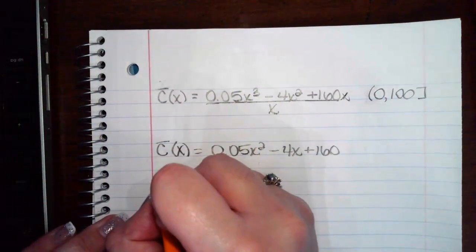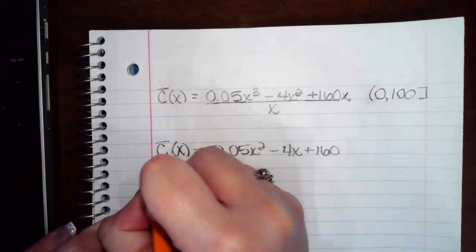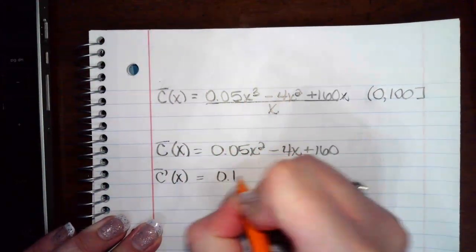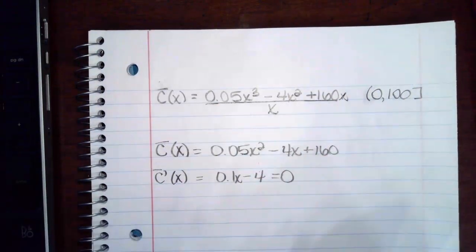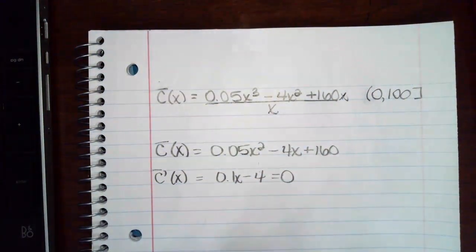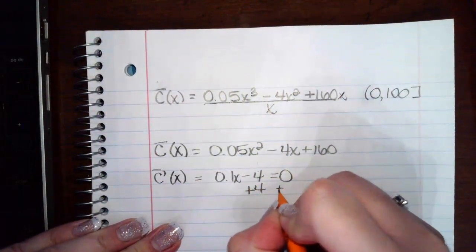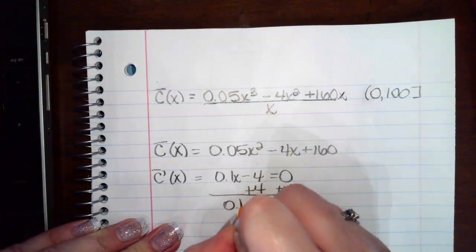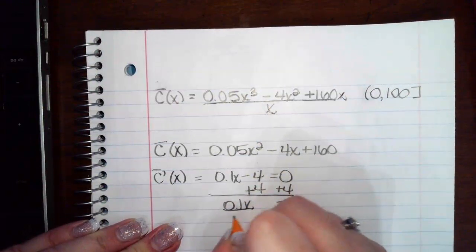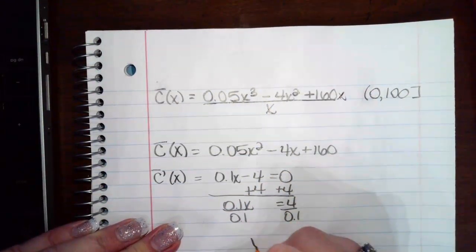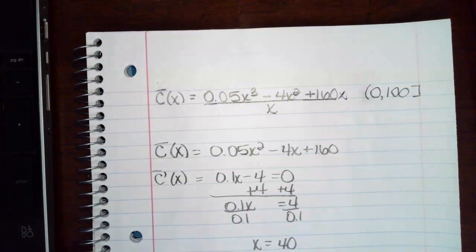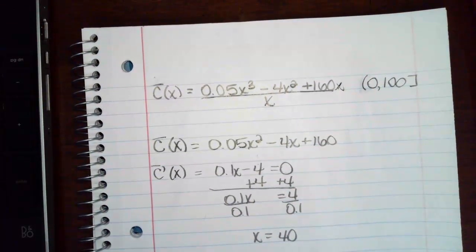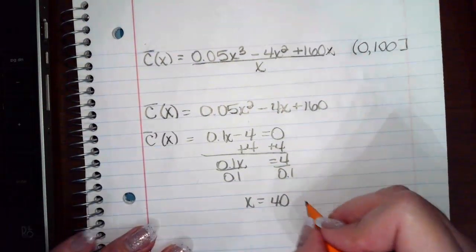So now what we're going to do is take a derivative. So my derivative is 0.1 X minus 4, and that's going to equal 0. So I'm going to add 4 to both sides and divide both sides by 0.1. So we get X is 40. So we need to test 40 and 100 into our original function to determine what the minimum average cost per widget is.